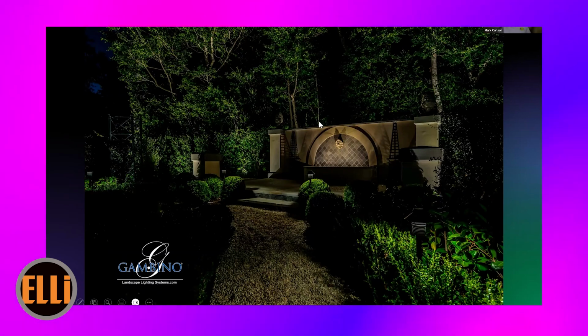It's more dominant than this softer downlight and path lights. But look at the level three at the water feature. Excellent. It stands out. Your eye automatically goes right to the water feature. And that's a nice job with that. So look at the crispness of that too.